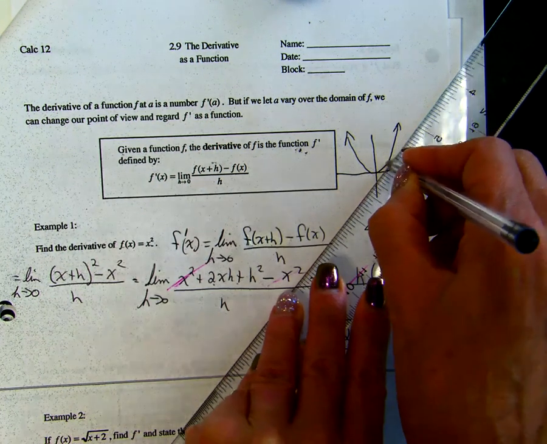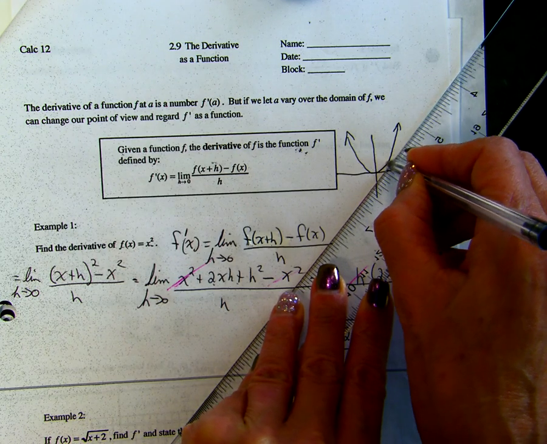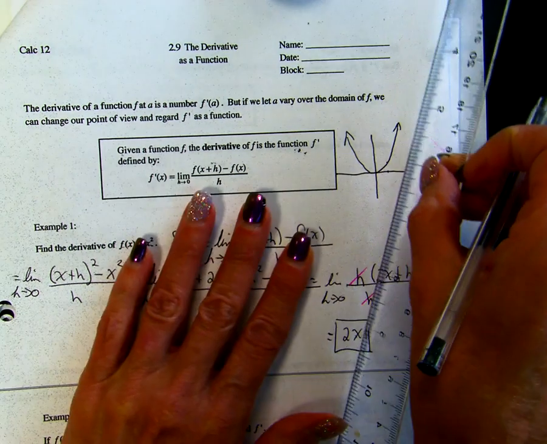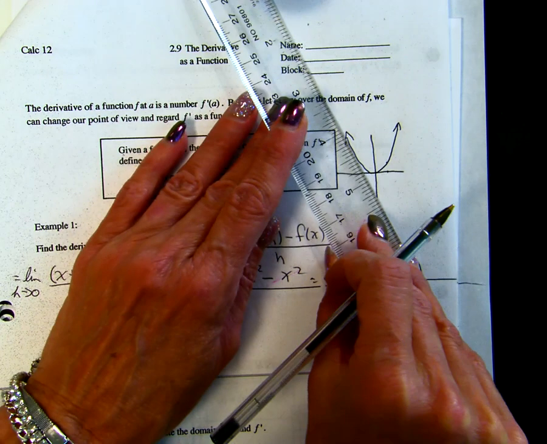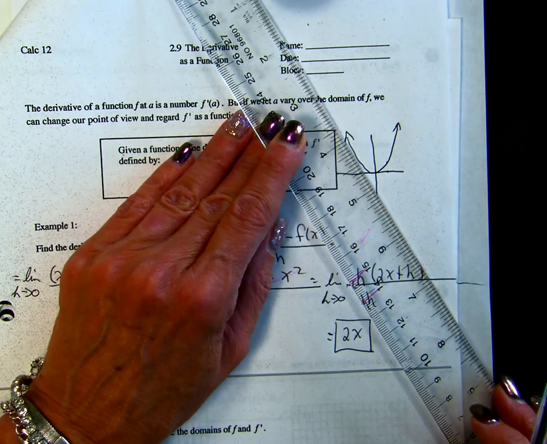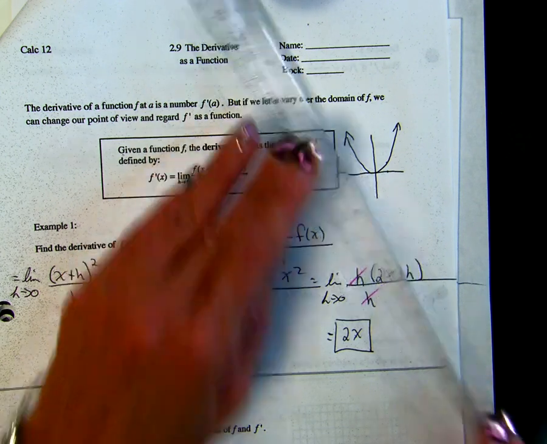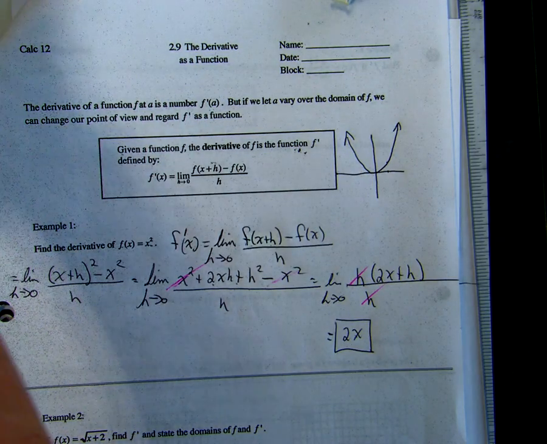2. Kind of looks like that. And what would happen if x gets bigger and bigger is my slope keeps getting steeper and steeper. And if I were at this point at -1, what would the slope be? -2. Doesn't it look like it? So that's what that's giving you.